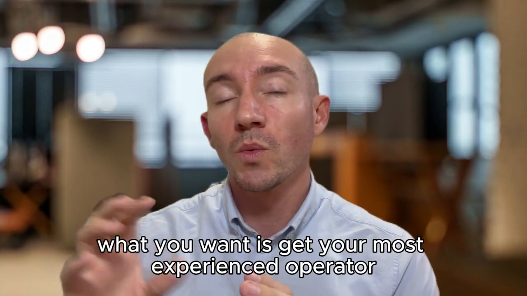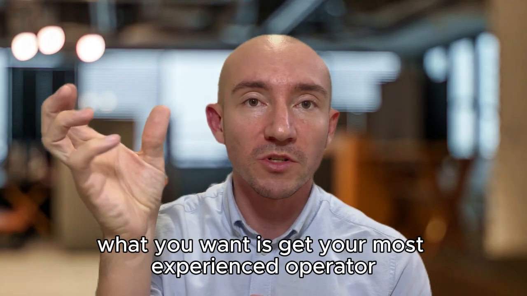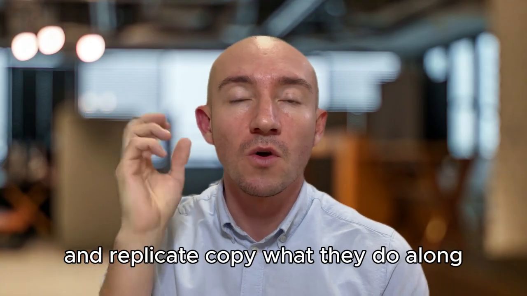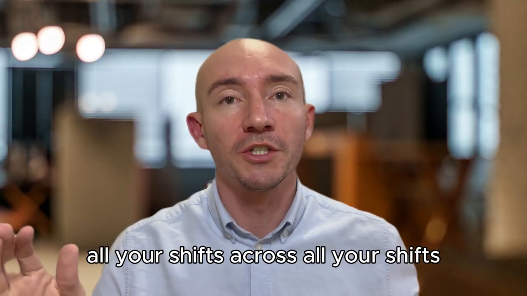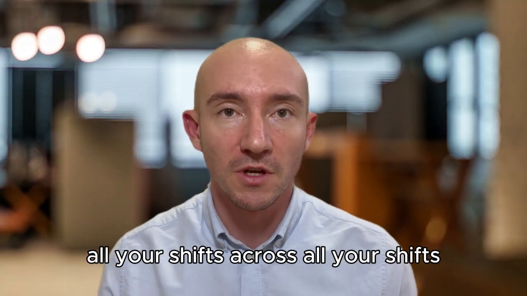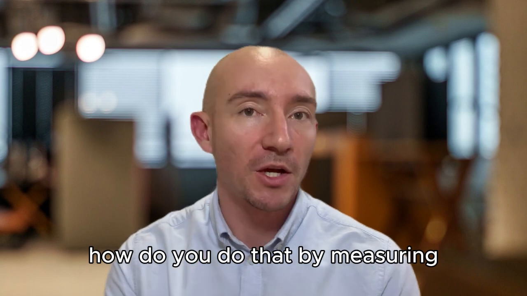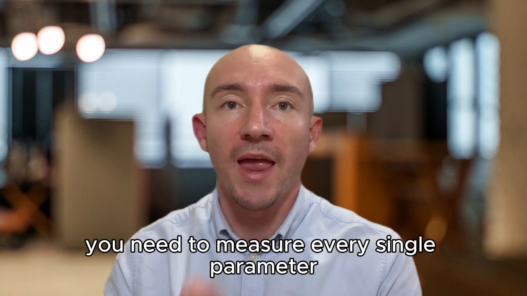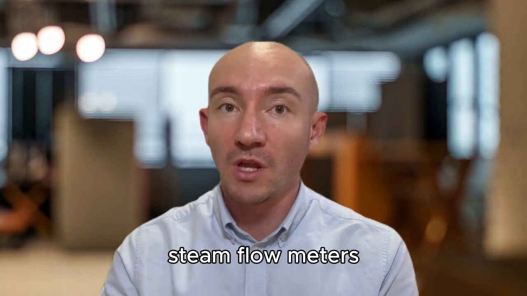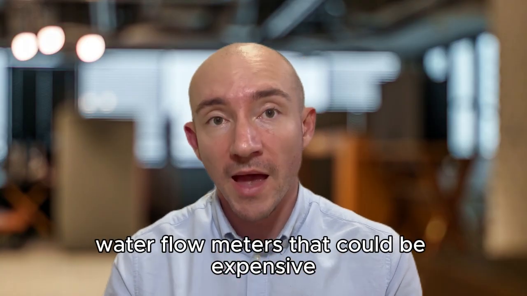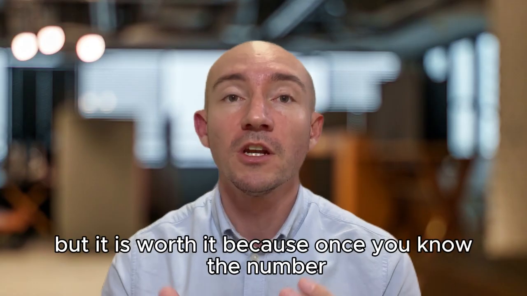You don't want that. What you want is to get your most experienced operator and replicate, copy what they do across all your shifts. How will you do that? By measuring. You need to measure every single parameter, and you need to have digital flow meters, steam flow meters, water flow meters. That could be expensive, but it is worth it.